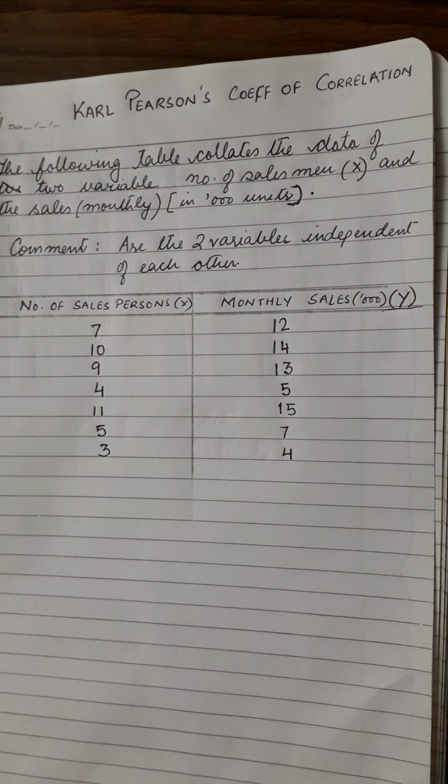Good afternoon, students. We are here to revise Karl Pearson's coefficient of correlation. When we have any two variables, say x and y, whether the two variables are related to each other, that means if there is a change in the values of x, whether it will cause a change in the values of y or vice versa, that is determined by the coefficient of correlation.